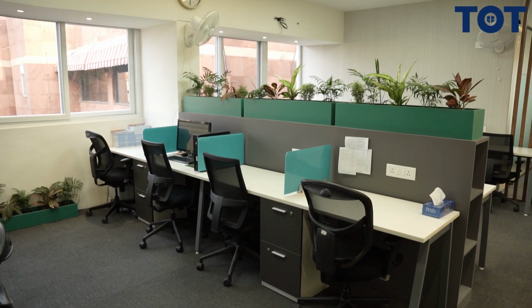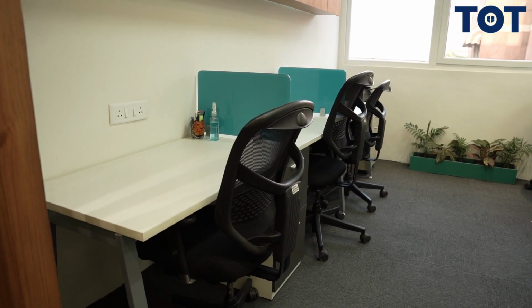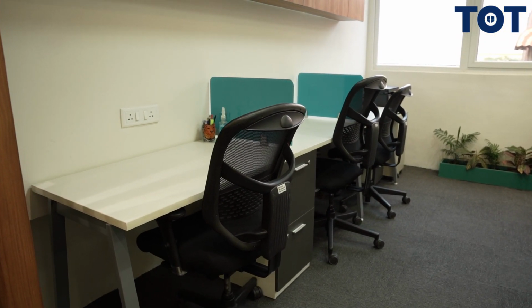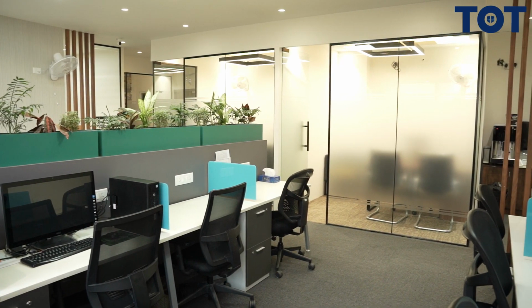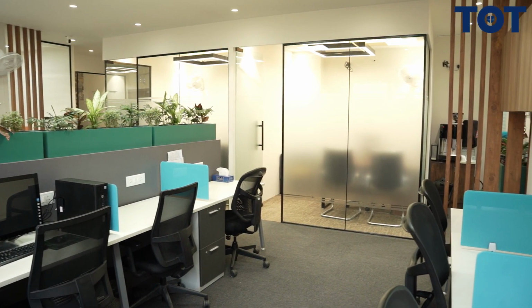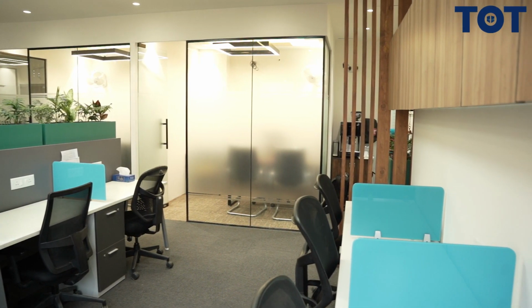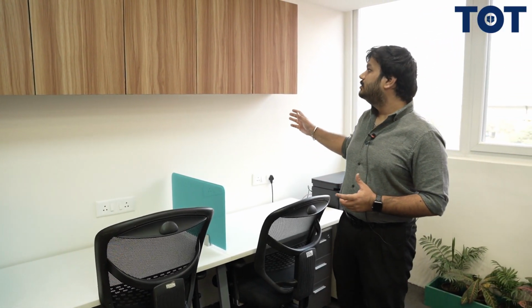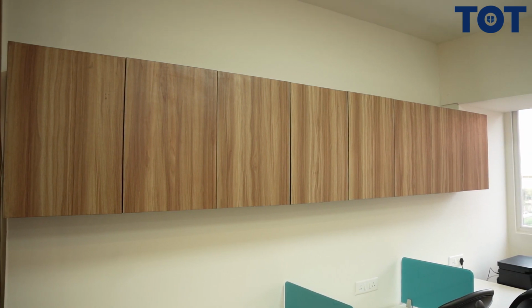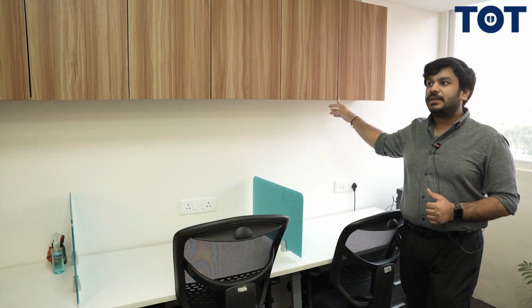Here we have the spacing for 7 people, which we explained earlier. This is the same linear process which we have used on the other end, and here we have used 3 workstations. The client has their own books and everything, so they need proper storage space for this. So here we have used all this overhead storage, which they can use for their own purposes, like keeping their work-related stuff.